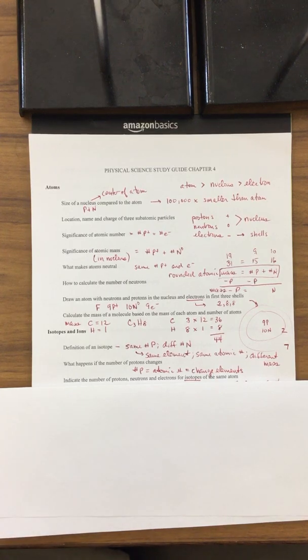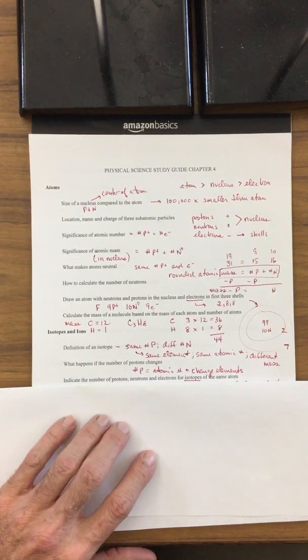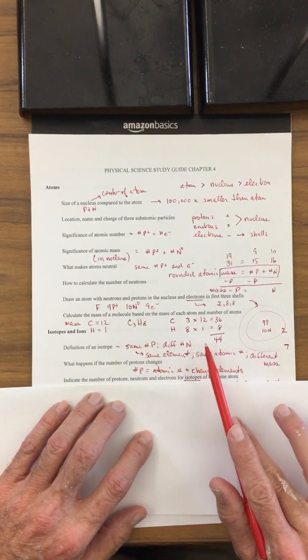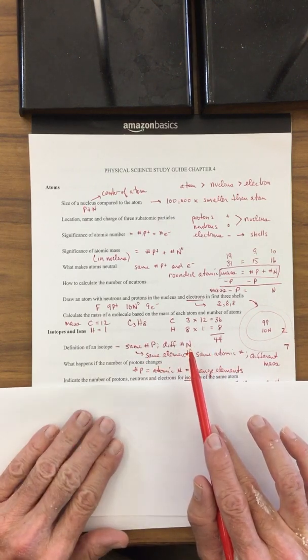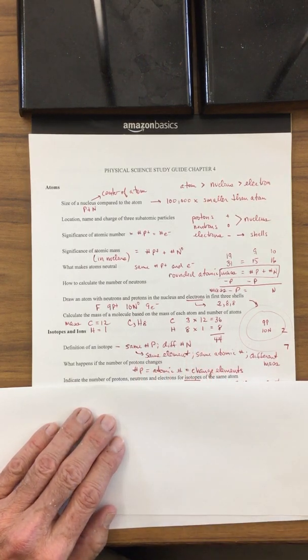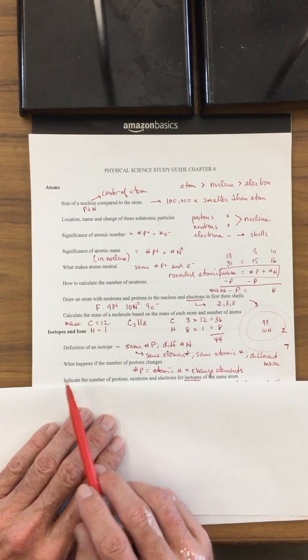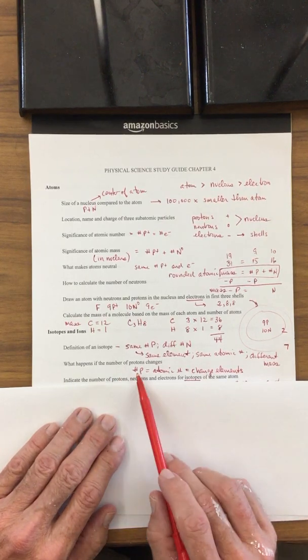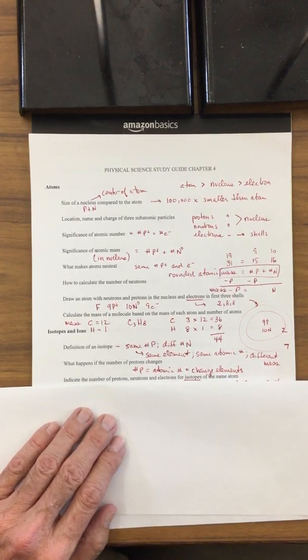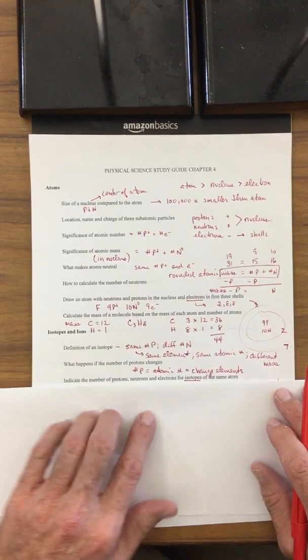So we're still dealing with isotopes, and isotopes have the same number of protons, different number of neutrons. But since we're changing the neutrons, we're changing the mass of the nucleus, and we're changing the mass of the atom, so it's going to have a different mass. What happens if the number of protons changes? If you change the protons, you're changing the atomic number, and that changes the element. So indicate the number of protons and neutrons and electrons for isotopes of the same atom.